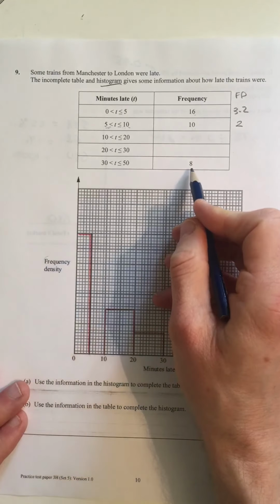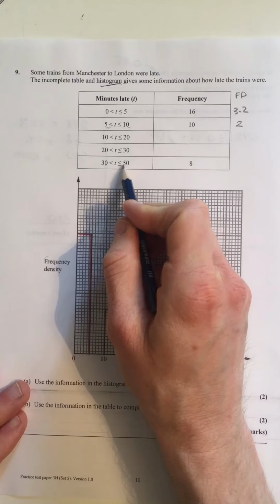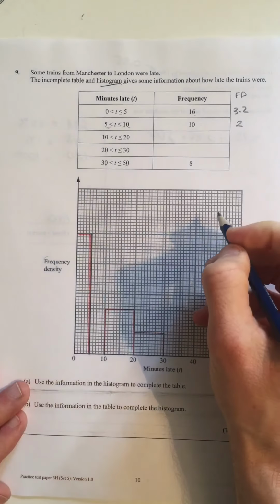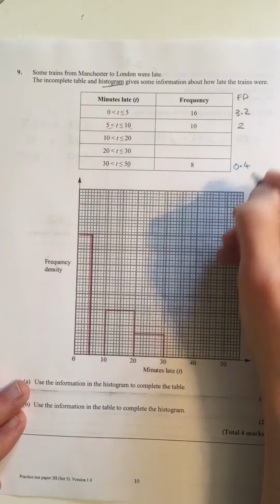The final bar, the frequency is 8, the width between 30 and 50, the difference between those is 20, so the width of that bar is 20. 8 divided by 20 is 0.4.